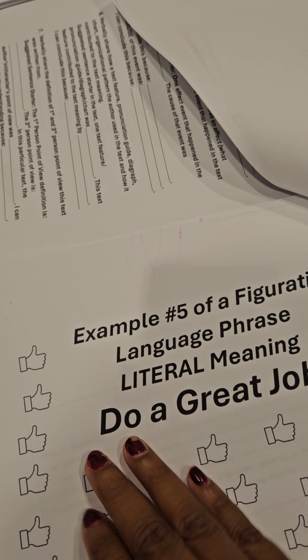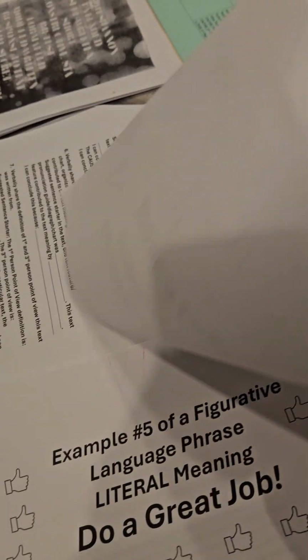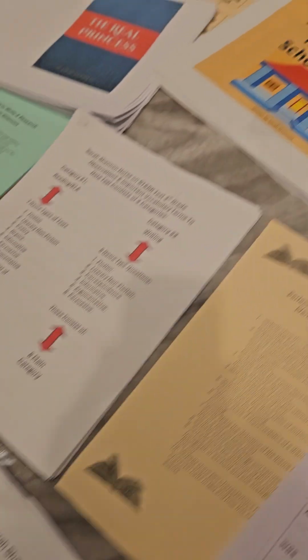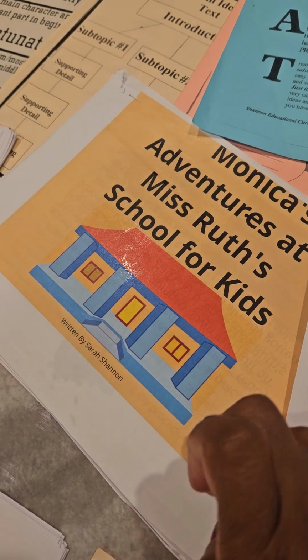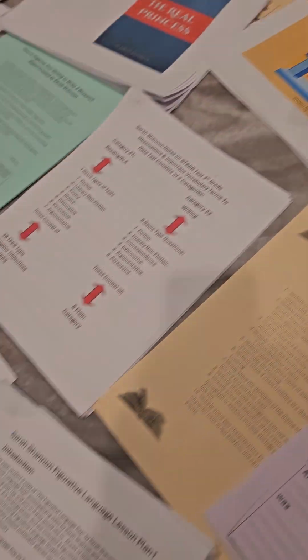Here is the PowerPoint presentation I created, colorful and all that. And then the samples allow students to practice those particular figurative language terms. And then I'm going to add lesson 2, the figurative language story, Miss Devonica's Adventures in School for Kids, as soon as I get a chance, to go along with that.